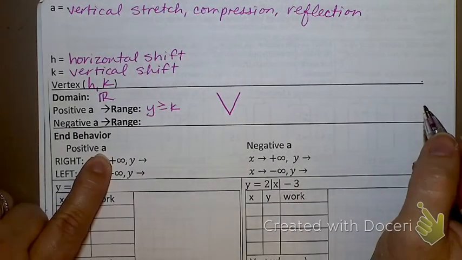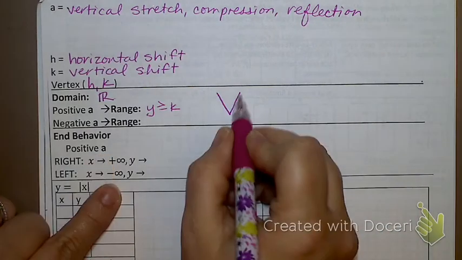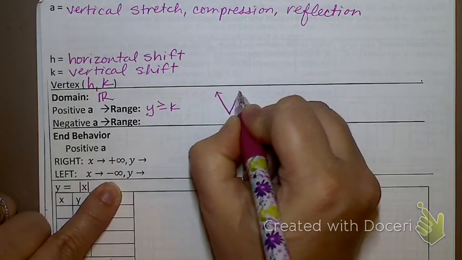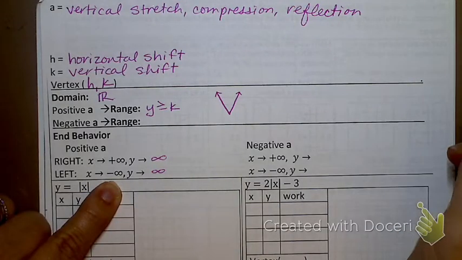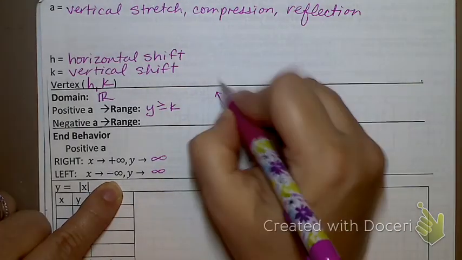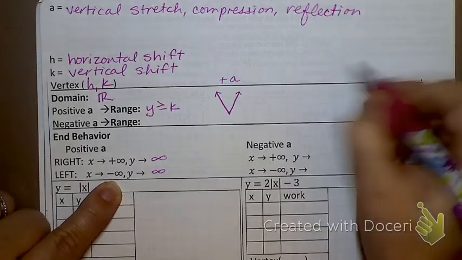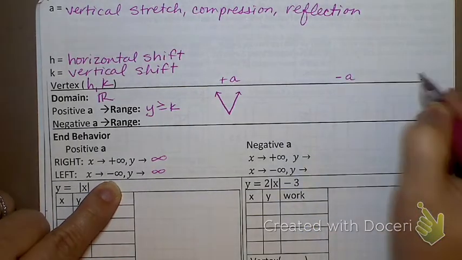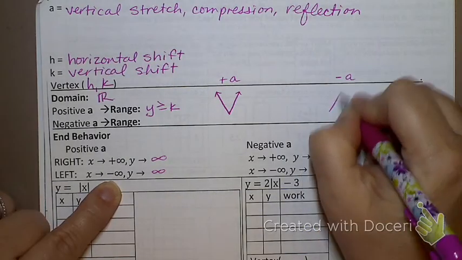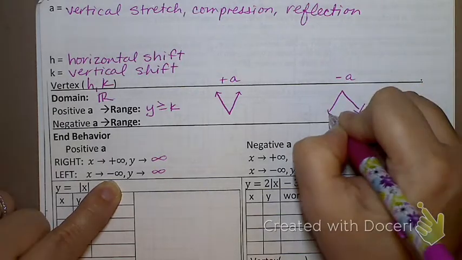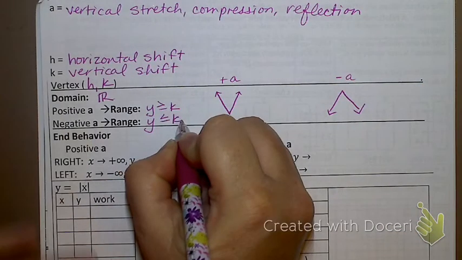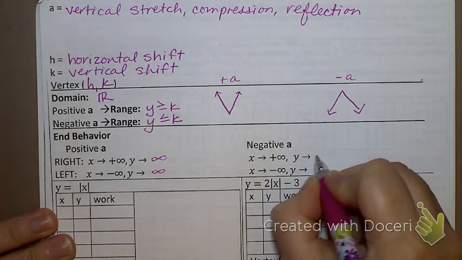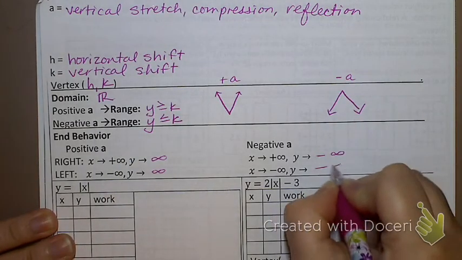Also, your end behavior when you have a positive A value, both ends are going what direction? Up, so both ends go towards positive infinity. So this is when you have positive A. When you have negative A, what do you think goes on? The V goes down, which means the range is y is less than or equal to k, and your end behavior, both sides go towards negative infinity.